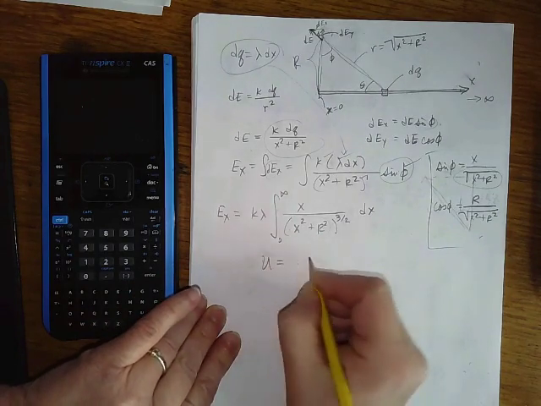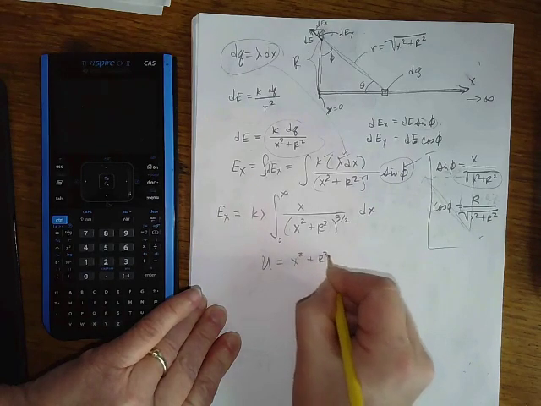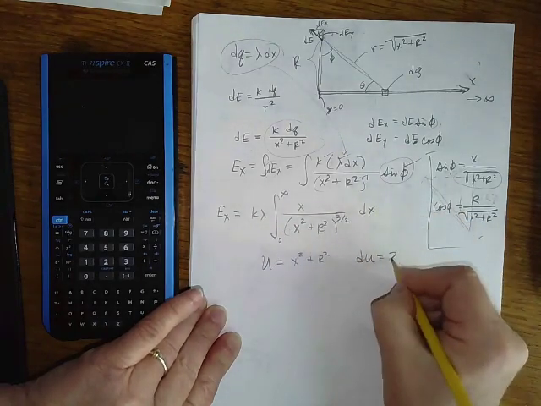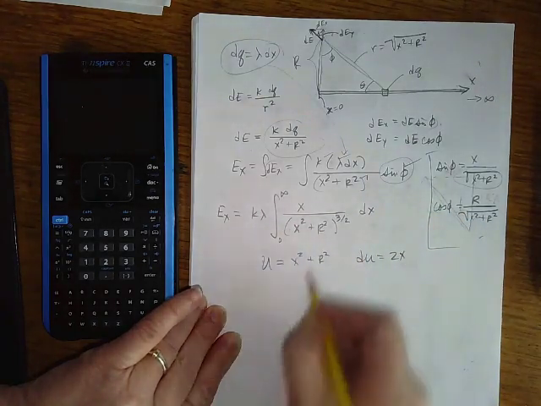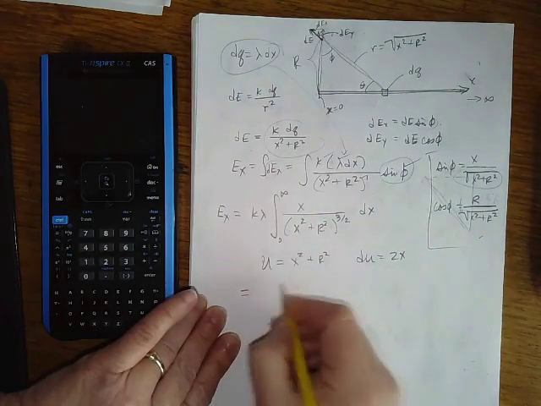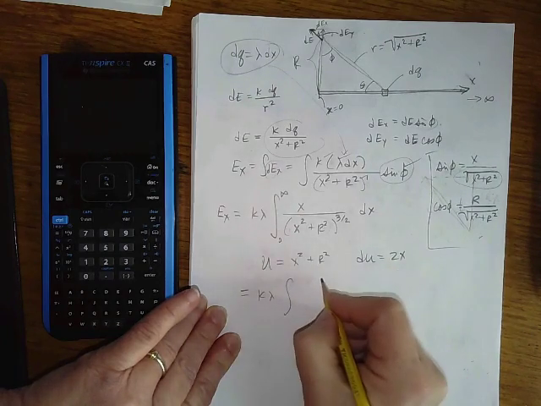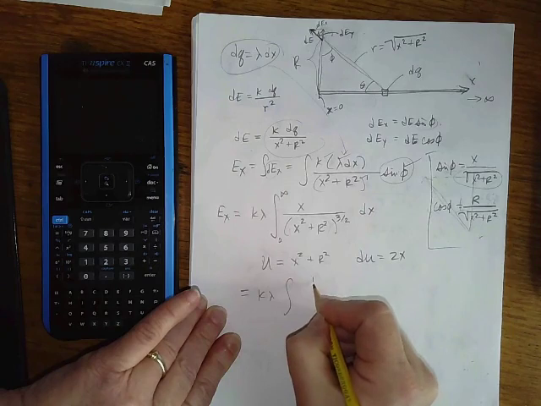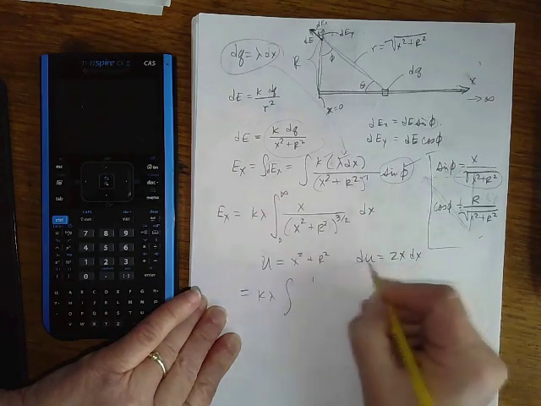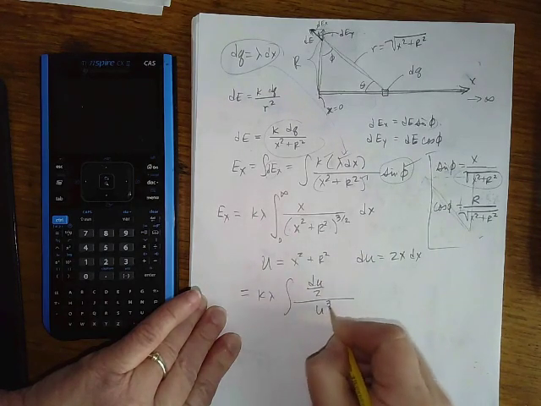So if we do the same kind of variable substitution, u equals x squared plus r squared, then du is going to be, this time x is a variable, 2x dx, right? And so we can substitute in: k lambda integral, we'll fix the limits later, and x dx is du over 2, so this is du over 2, and then u to the 3/2 power.